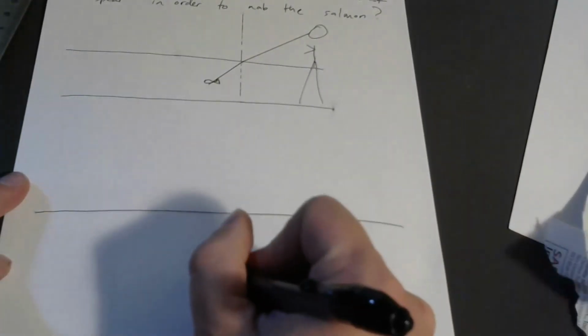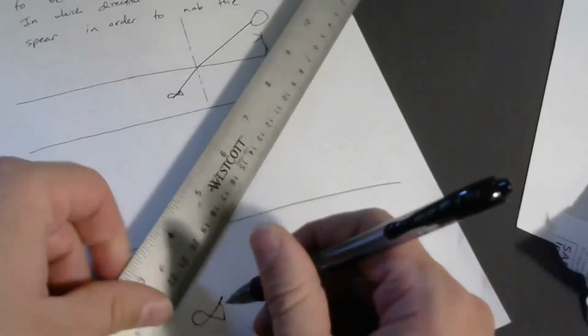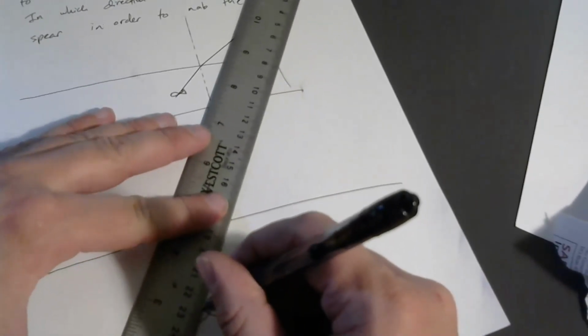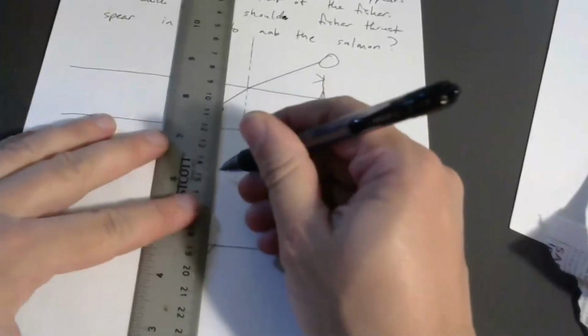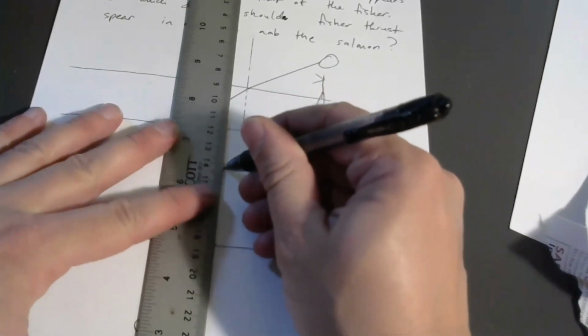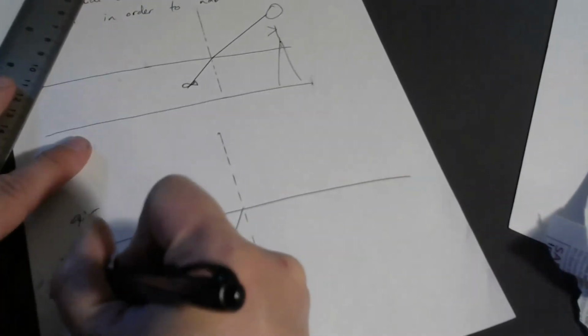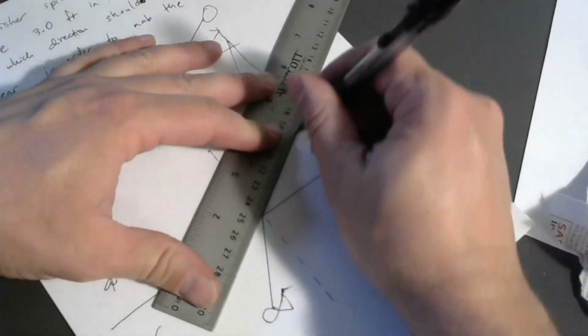Surface of the water. Here's the fish. And I'll make it more exaggerated this time. I'll draw the ray first. Okay. Here's the normal to the boundary between the air and the water. Air, water. And I know that this ray is going to bend away from the normal so that theta 2 is greater than theta 1.